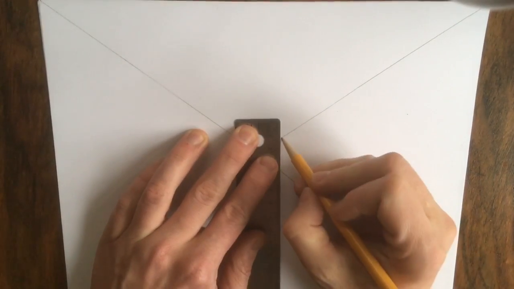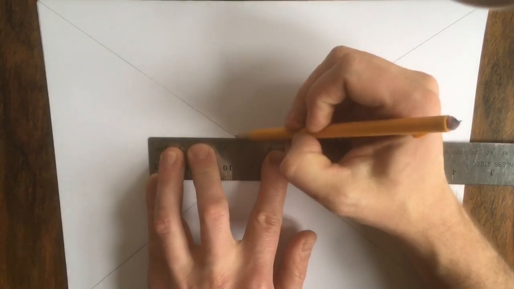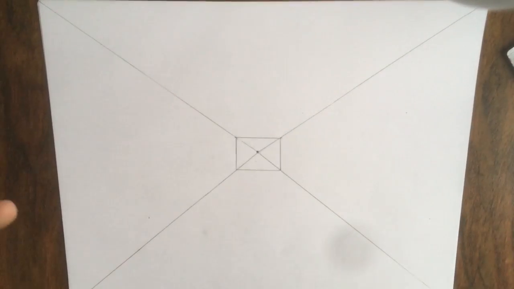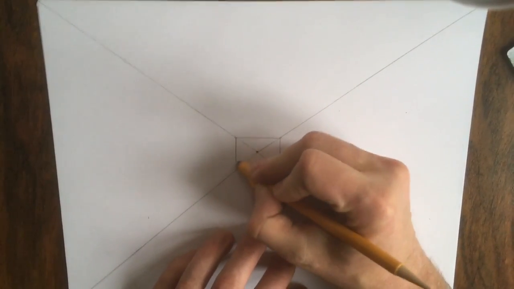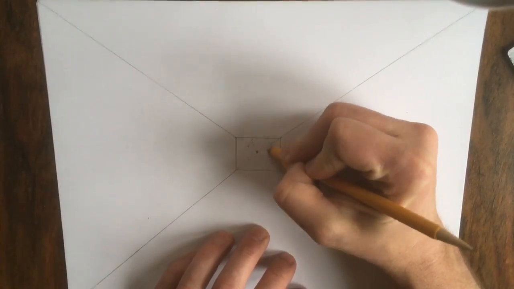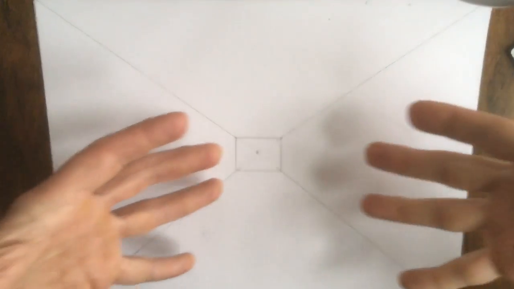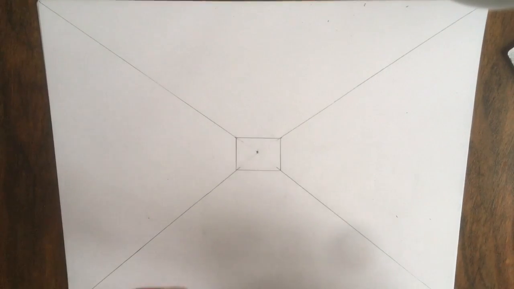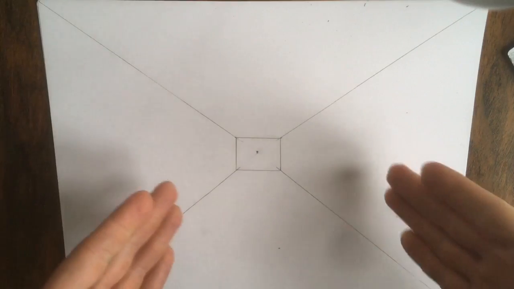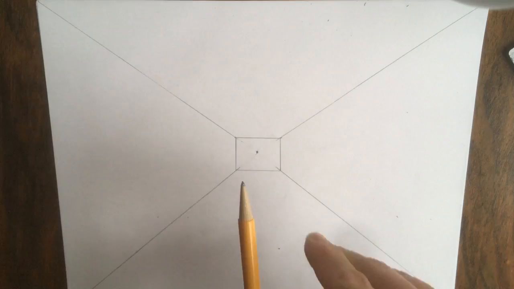Remember to try to keep your ruler as straight as possible, but if it's not super straight, that's okay. You can always just have a little lopsided looking thing. Now you can see that looks like a room that goes really, really far into the back. Remember, one-point perspective is trying to create the illusion that things are going towards the back of a room. So this makes it look like you have a room that's really big. Look how long these walls are. You're standing right here. This is a really deep room.